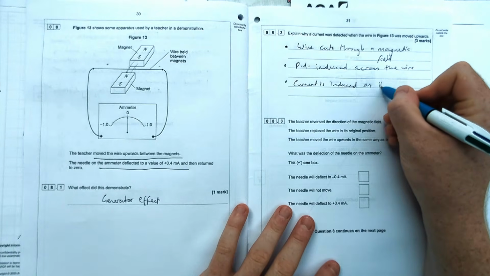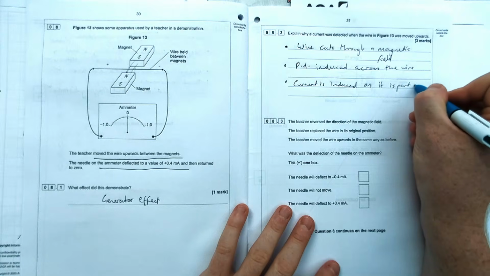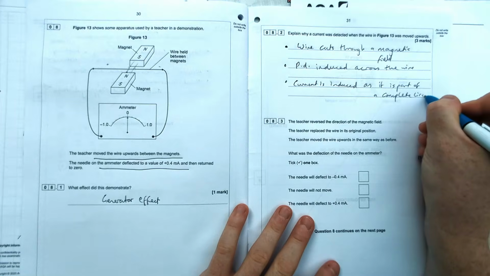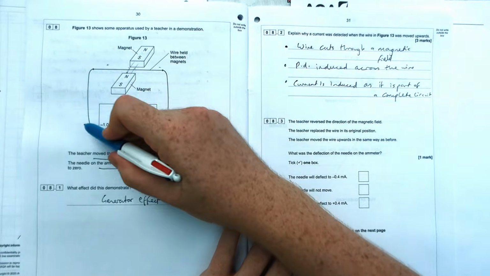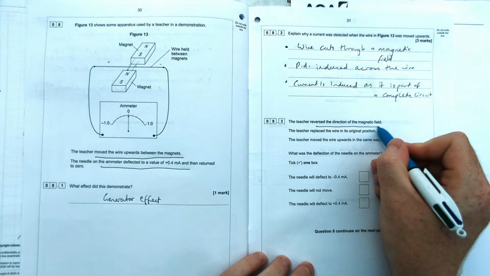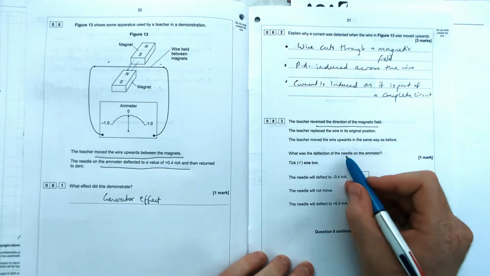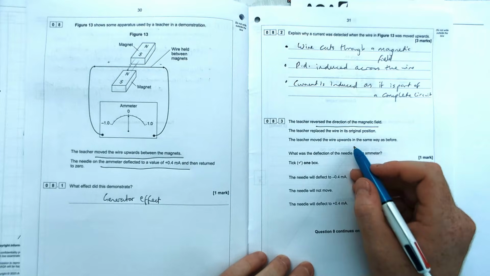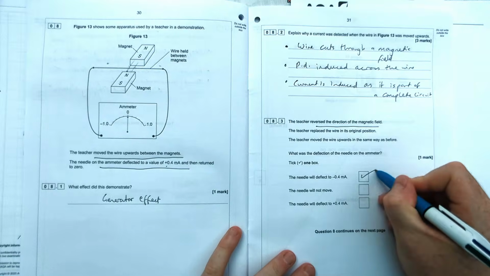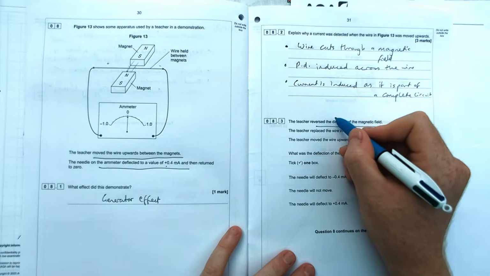because it is part of a complete circuit. So we should know from paper 1 knowledge, current is electrons flowing, they only flow if the whole thing is part of a circuit. Next, they reverse the direction of the magnetic field, everything else is the same. The deflection of the needle on the ammeter has to go in the opposite direction. So if originally it goes to positive 0.4, now it's going to negative 0.4 because the north and south pole have flipped over.